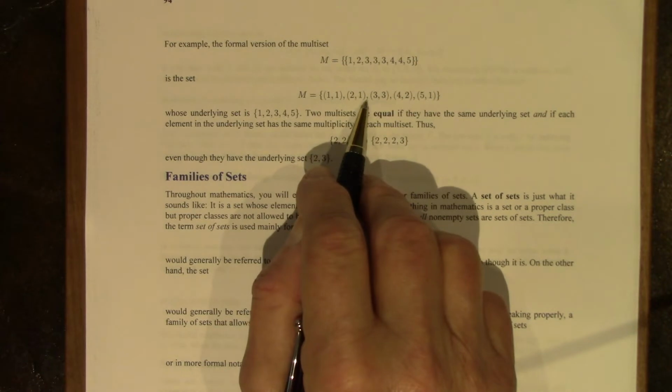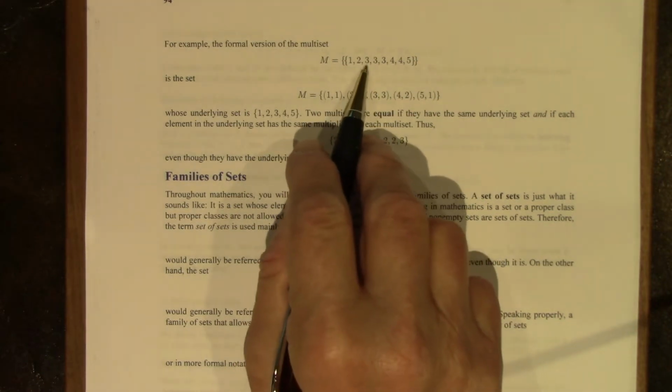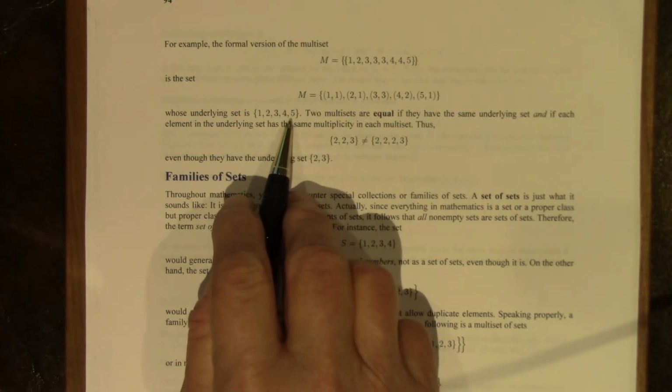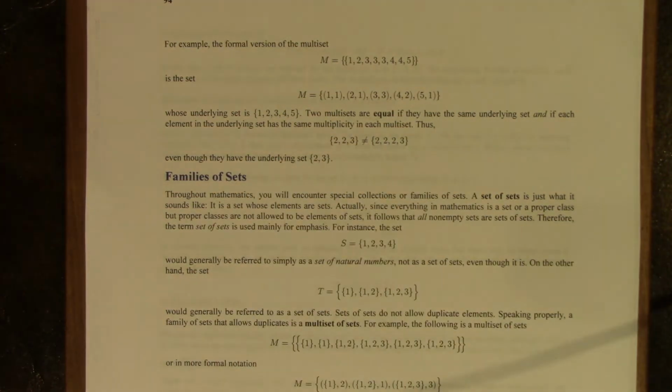The underlying set then is what you would get by casting out duplicates, and it would be 1, 2, 3, 4, 5. Two multisets are equal if they have the same underlying set, and if each element in the underlying set has the same multiplicity in each multiset.